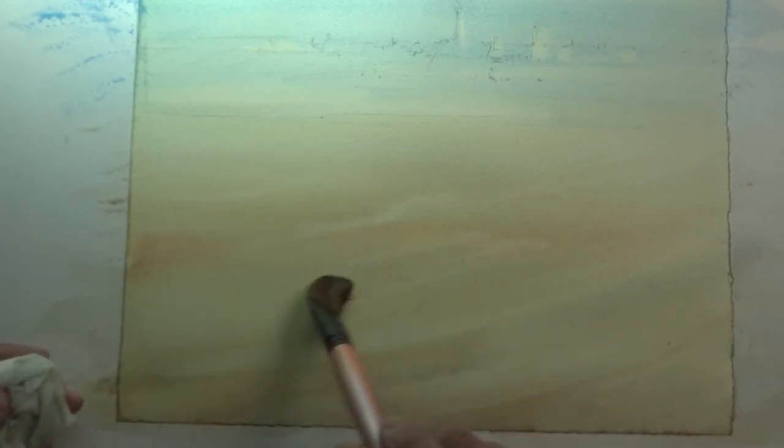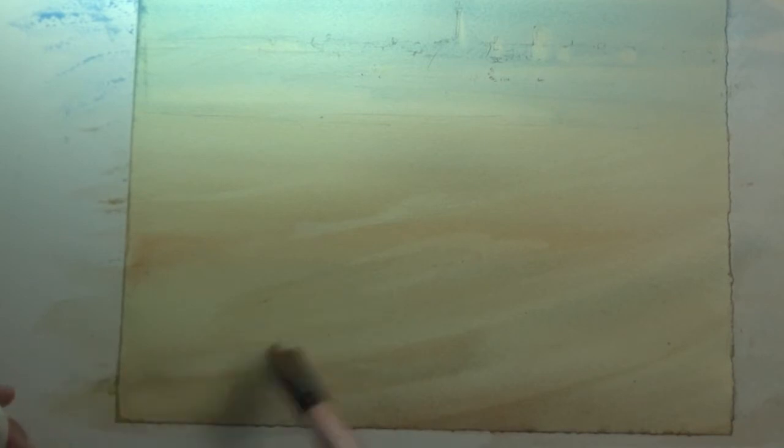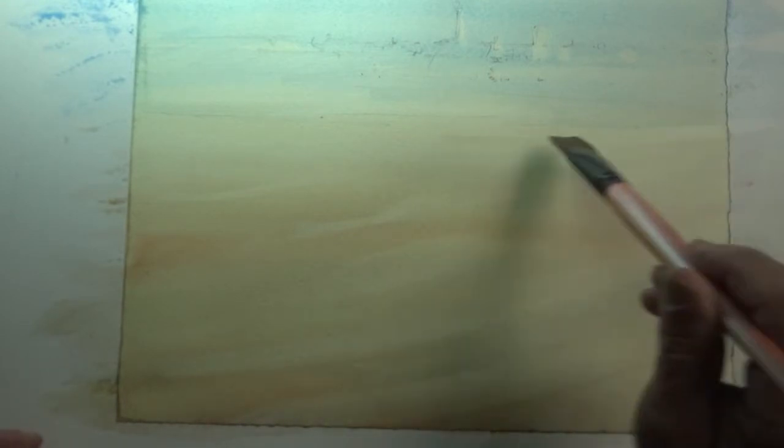Again, it's sand. And we want it to dry like sand. A little bit of sand at the edge of that water. But nice light sand over there, so it gives you a feeling of going back.